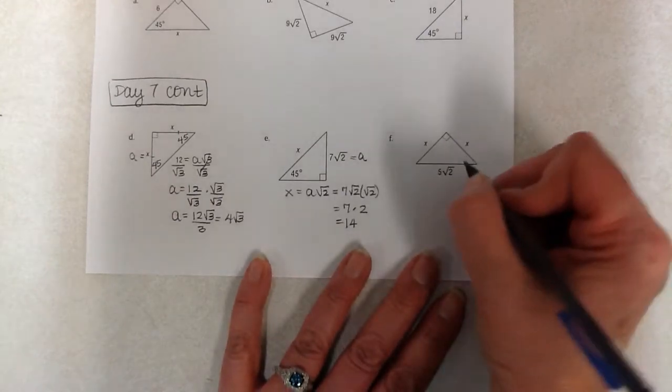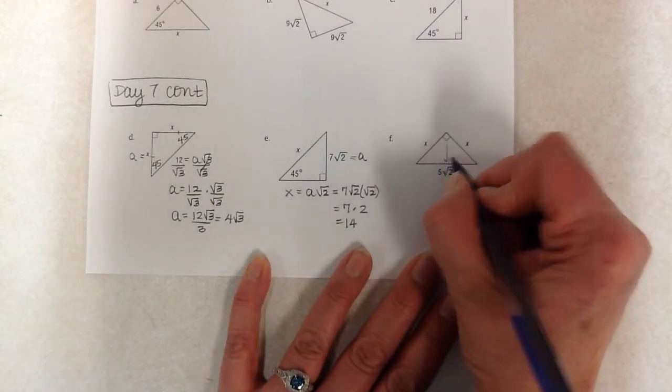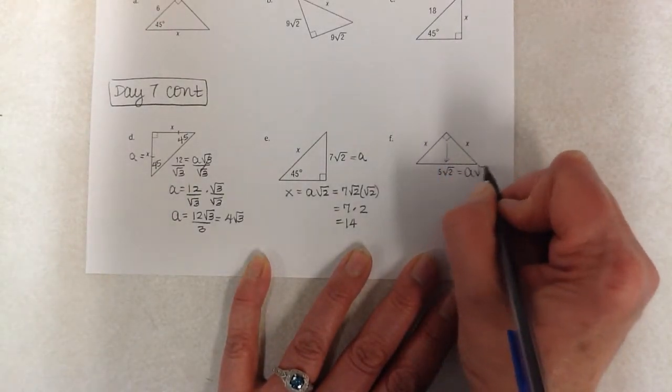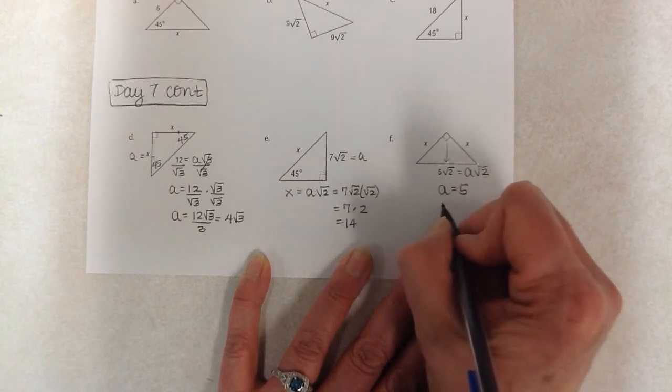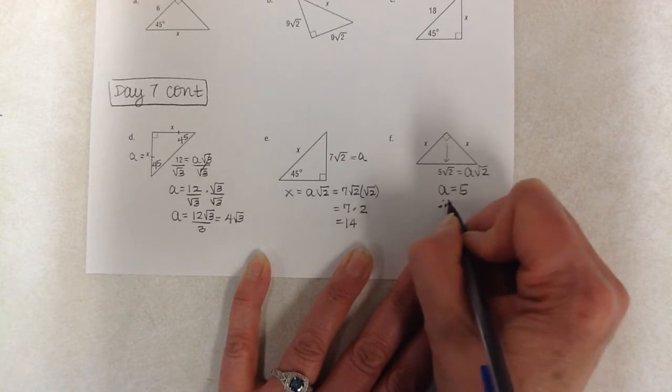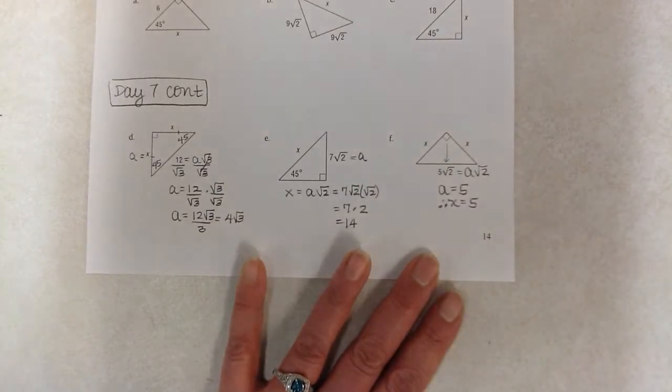In question F, this is the side that's across from the right angle. This is the a radical 2 side, which means that when I divide, I get that a is equal to 5. Therefore, the x value is equal to 5 as well.